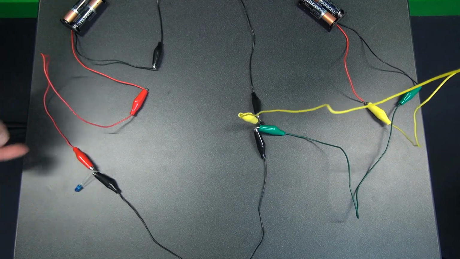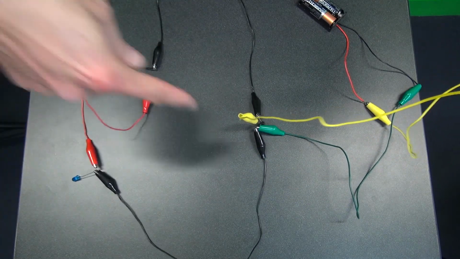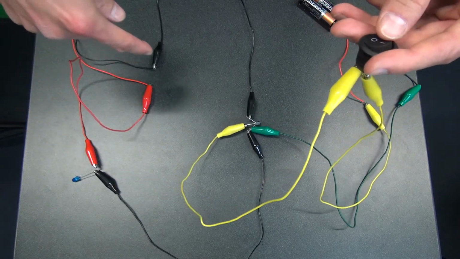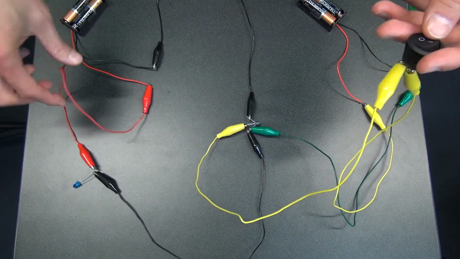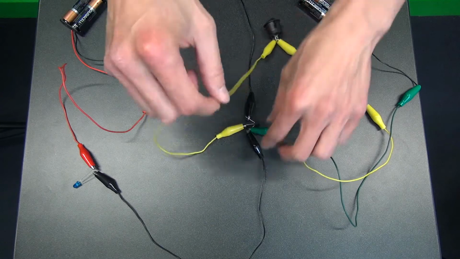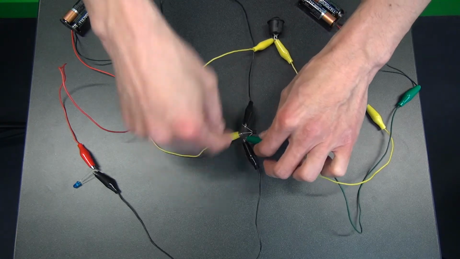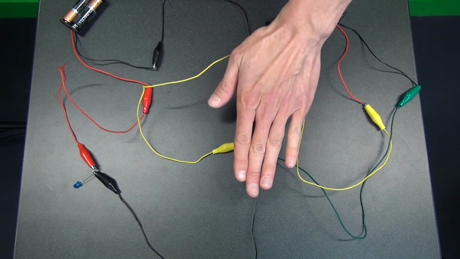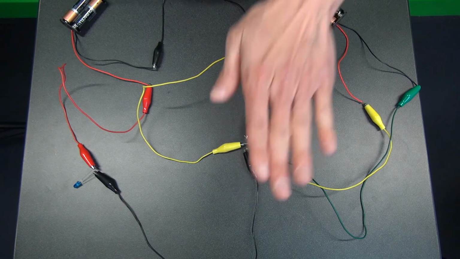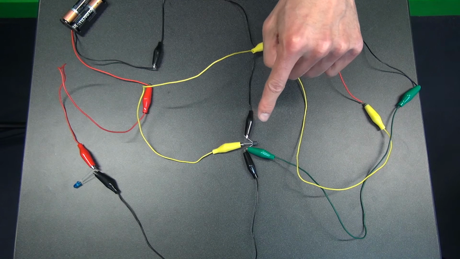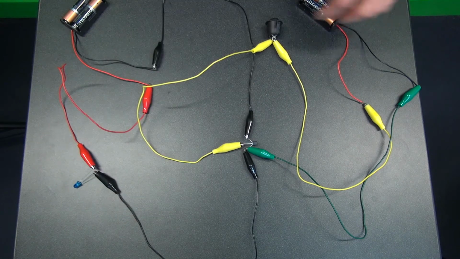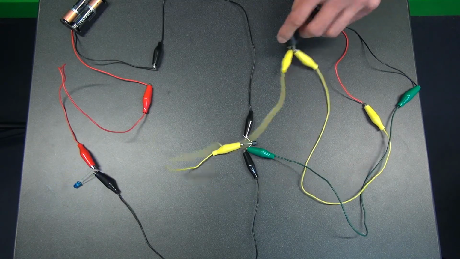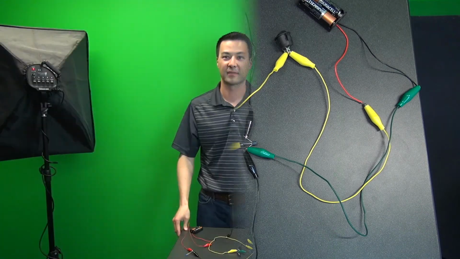Meanwhile, the LED is being powered by this circuit, the circuit made with the yellow and with the red and black wires. And the connection point between these two circuits is just this transistor. This circuit just controls whether this transistor is on and off. And then this transistor is a switch which controls this LED. So that's what's happening here. So that's how transistors work.